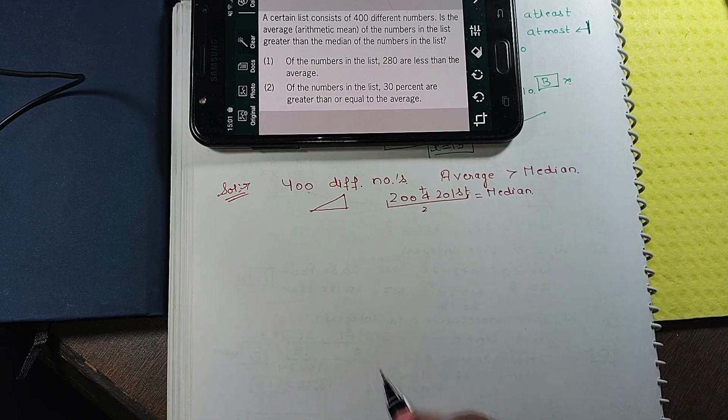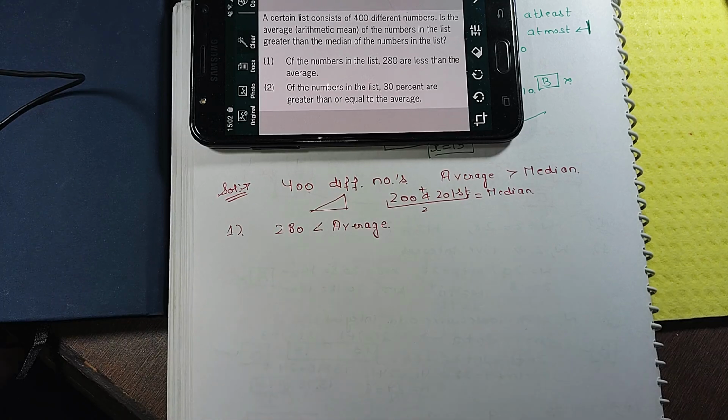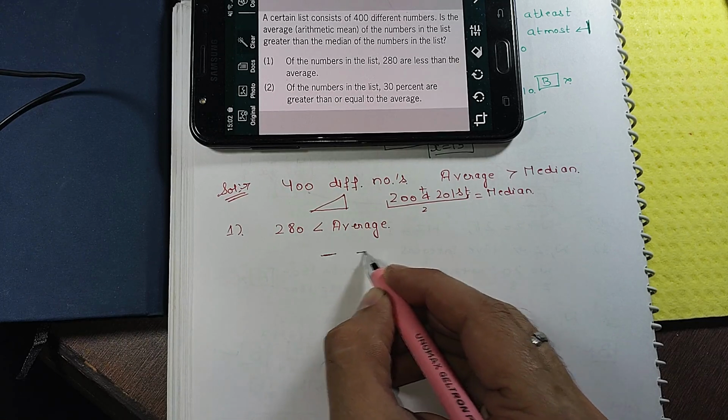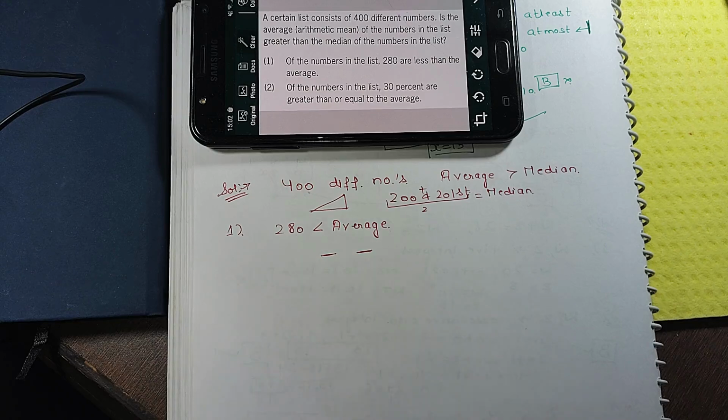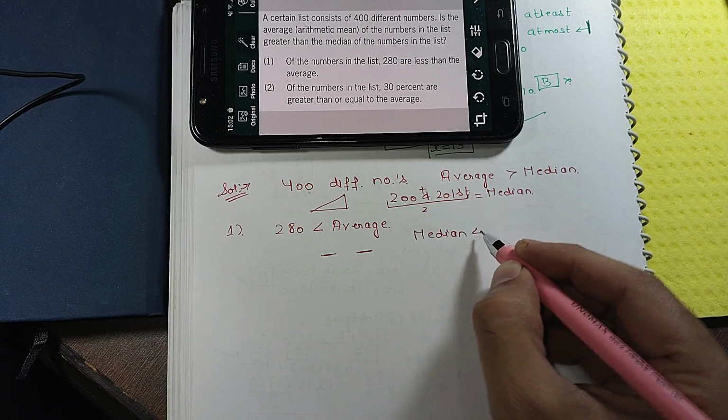Now, with this information, moving to statement 1. Statement 1 tells us that of the numbers in the list, 280 are less than the average. So whatever be the average of these numbers, 280 are below that average, right? So what does that mean? That means that the 200th number and the 201st number will be below the average, right? So this tells us that the median is less than the average, right?